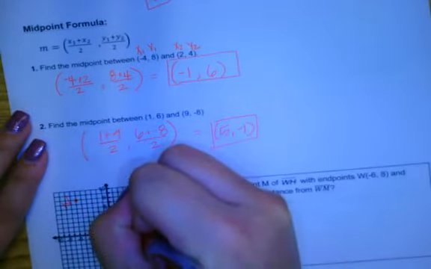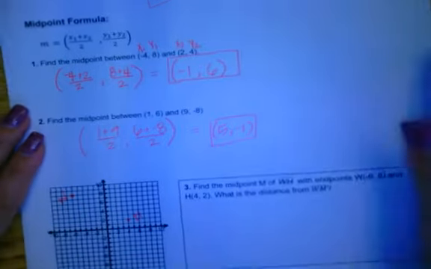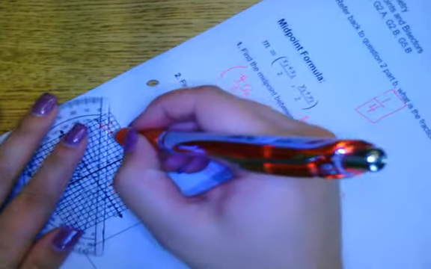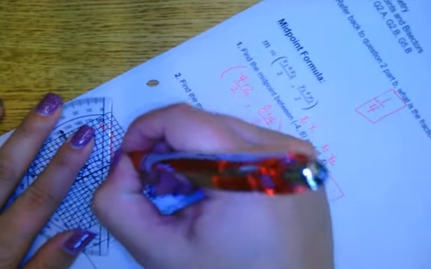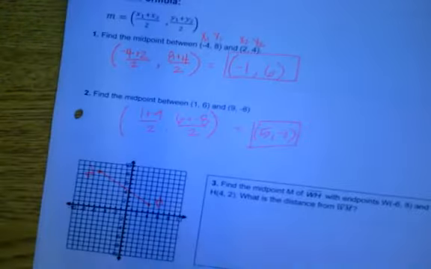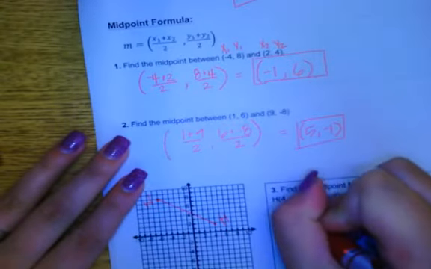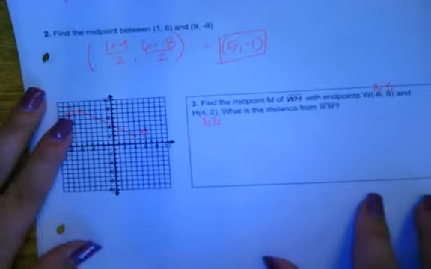What is the distance from W to M? Okay, so what do we have to plot first? Okay, and then what do we have to find next? The midpoint. Okay, so I have my points here. So take a minute and find the midpoint.